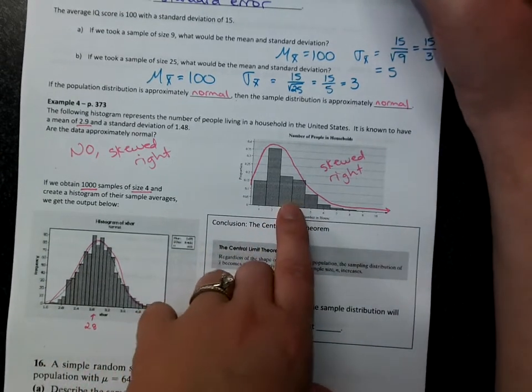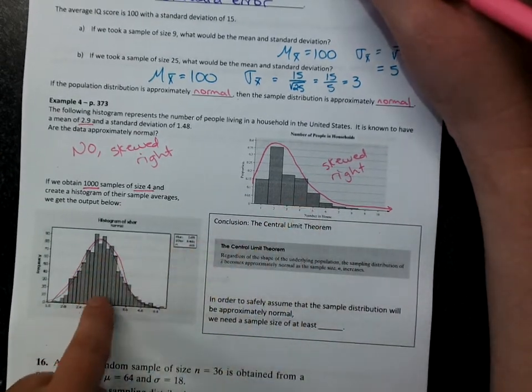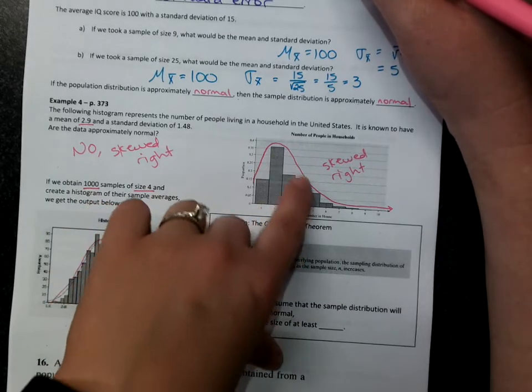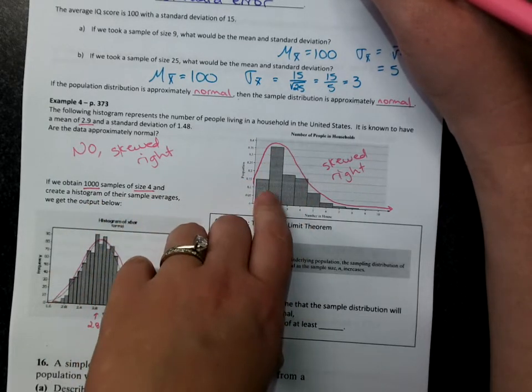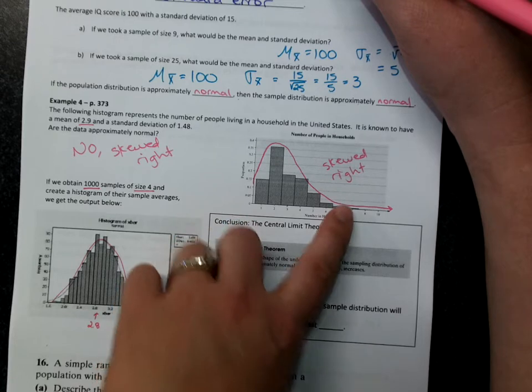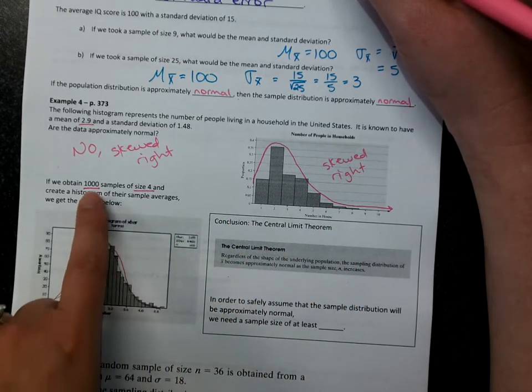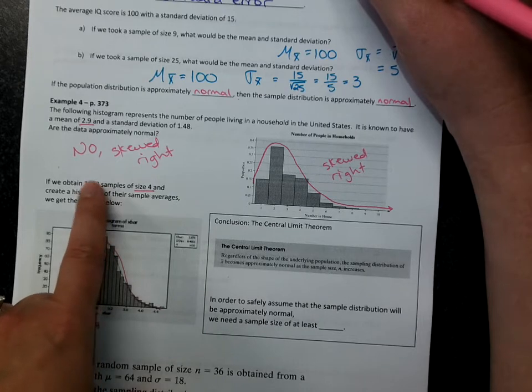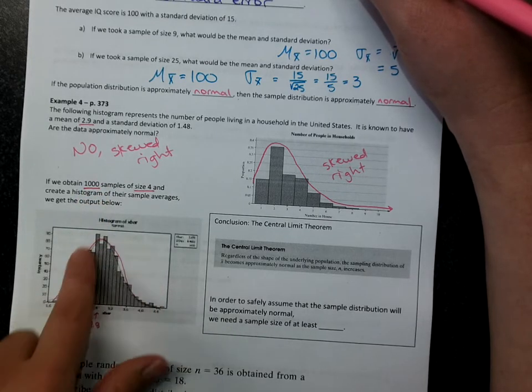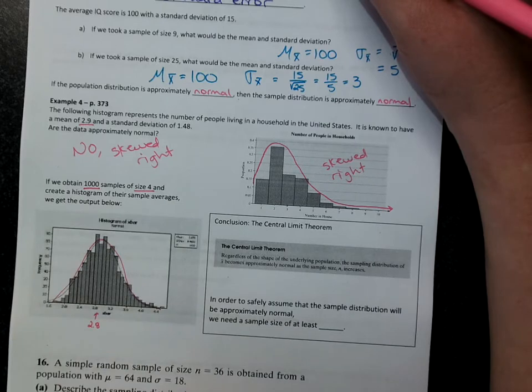So even though the population was skewed, when we pull samples, most of our samples are going to come from where the majority of the data are. We're not going to get very many samples up here. So what happens is the distribution becomes bell-shaped if we take enough samples. So we took 1,000 samples, and that was enough to make a nice bell curve.